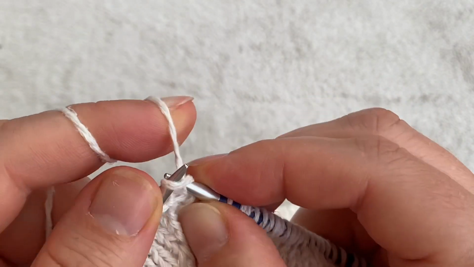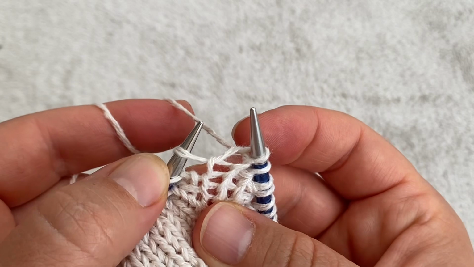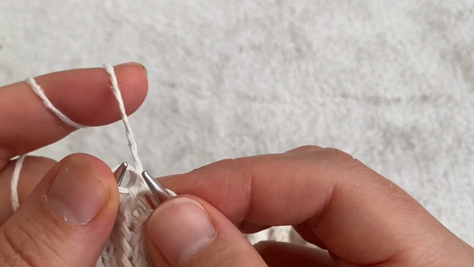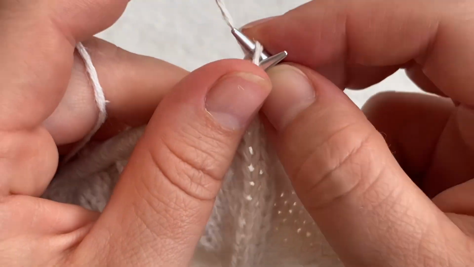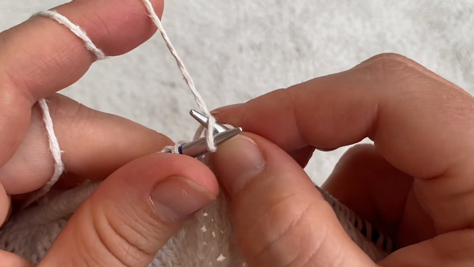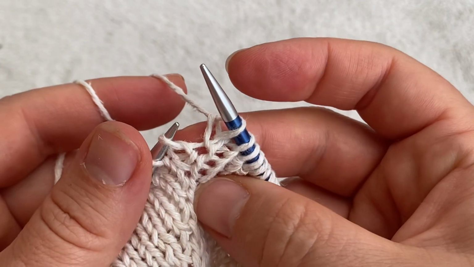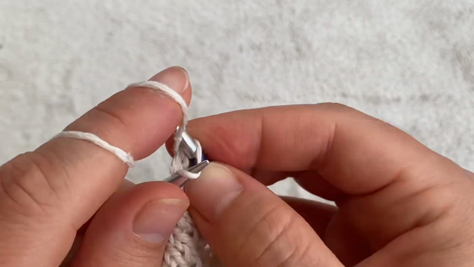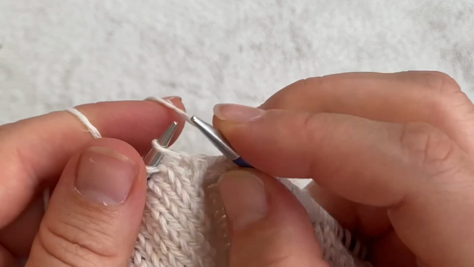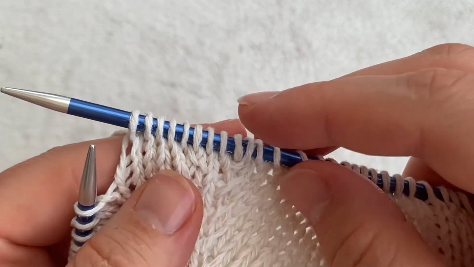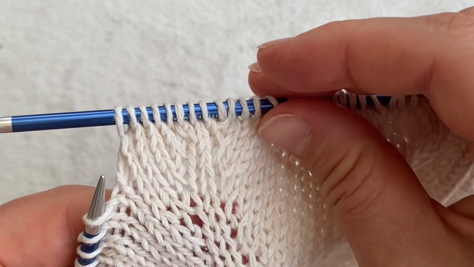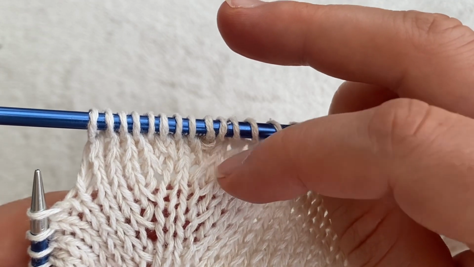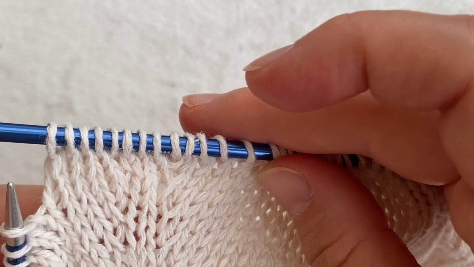I'm just going to knit the central 2 stitches, and my second yarn over looks like this. And I need to knit it through the back loop. So again, I pull out the back loop and knit through it. As you can see, the increases look symmetrical here, where the first yarn over leans to the right and the second to the left.